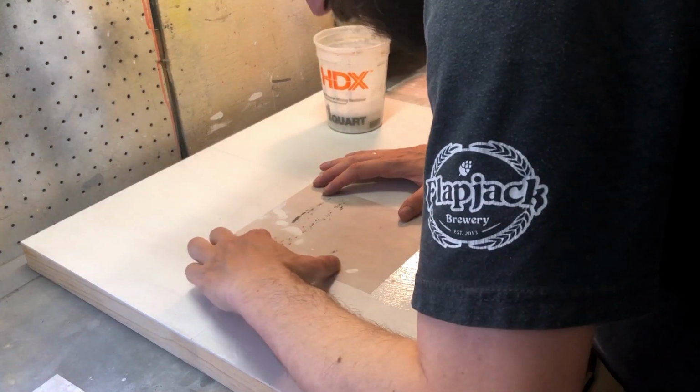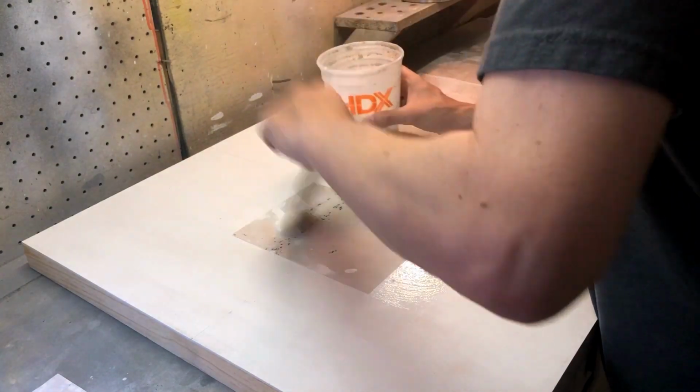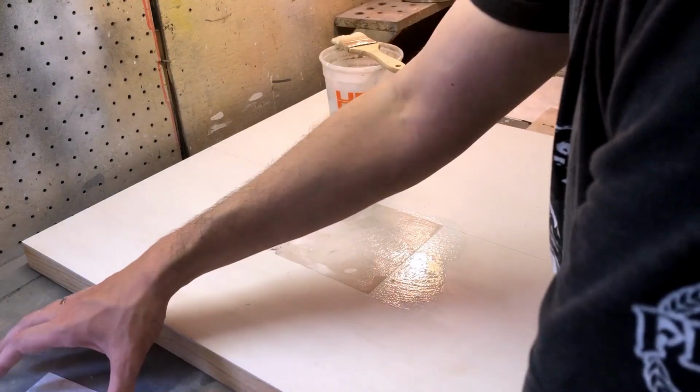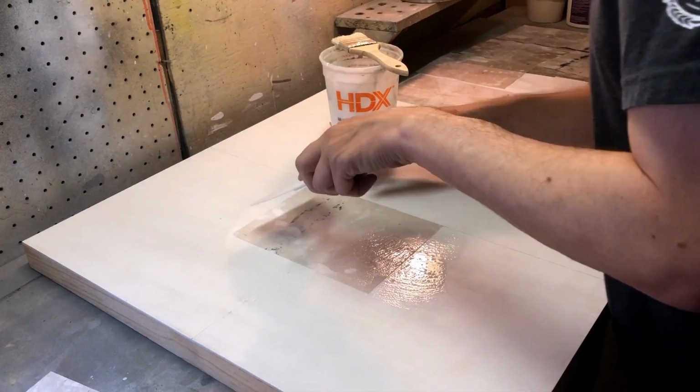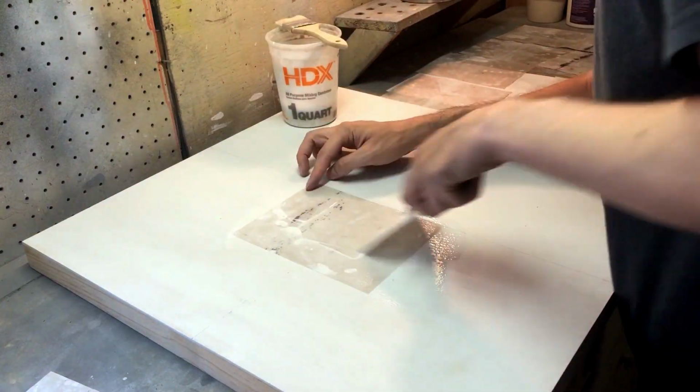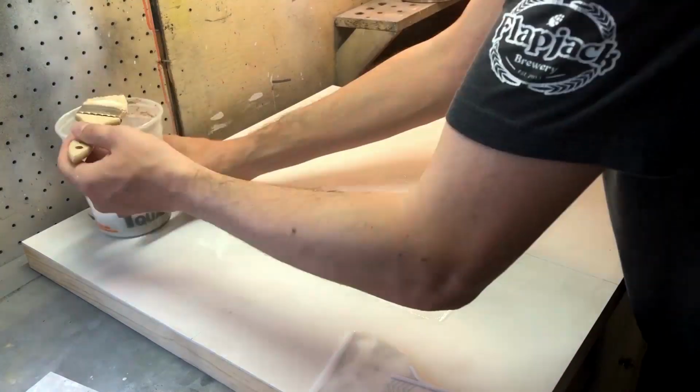I usually paint a layer of glue on top of the paper once it's been attached to the wood, and then I smooth the whole thing down with one of these drywall scraping tools, so the entire thing is completely encased in glue and it's solid, it's not going anywhere.